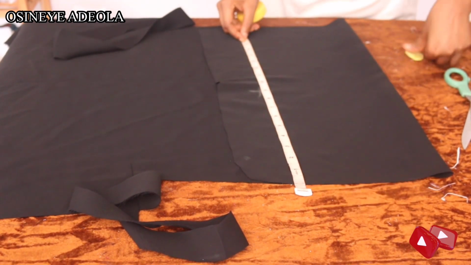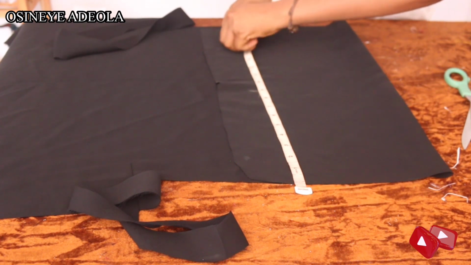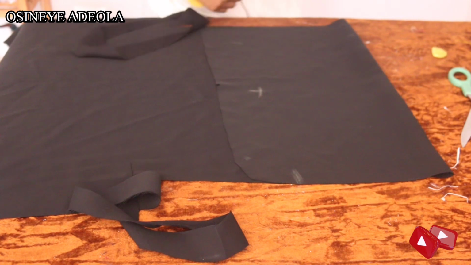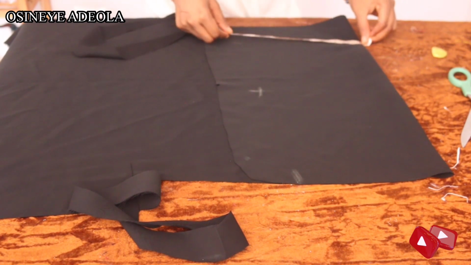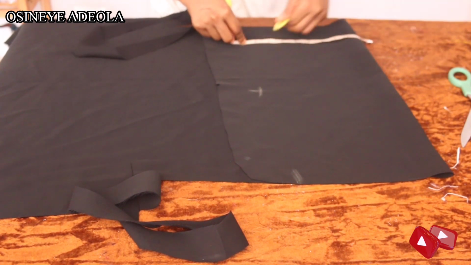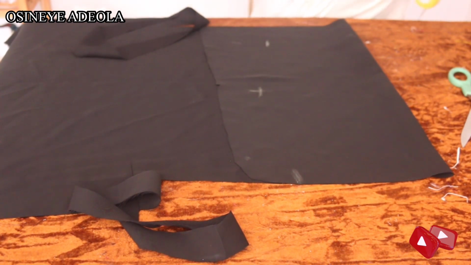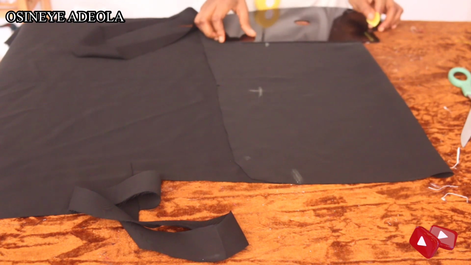Okay, and after measuring the 16 inches, as you can see in the video, you can now measure your waist, your round waist, which is round waist divided by 4. My round waist measurement is actually 25, divided by 4 will give us 6.5. And after getting the body measurements, you can now use your ruler to trace the measurements out.